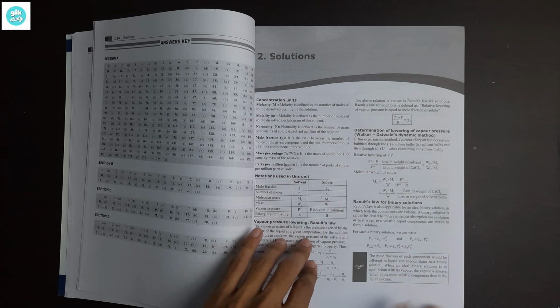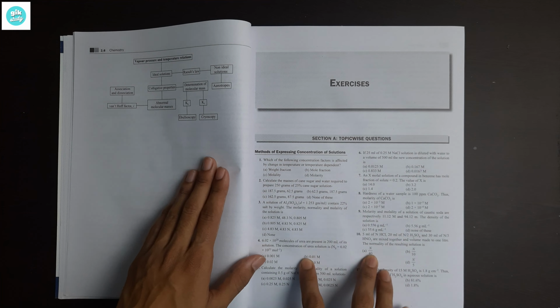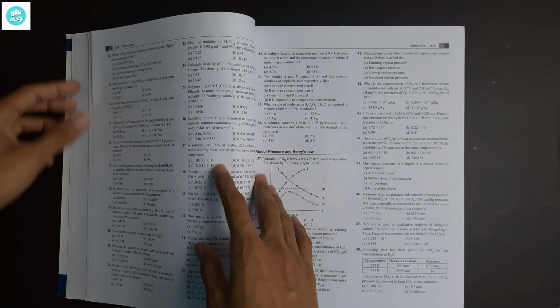Here's the theory part. And then exercises, section A, topic-wise questions. It's also divided topic-wise.